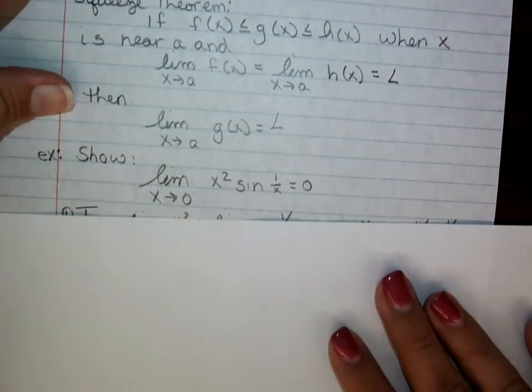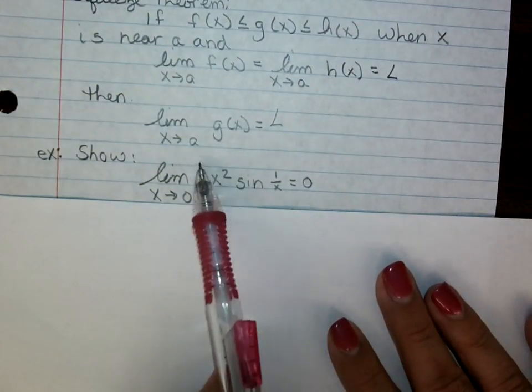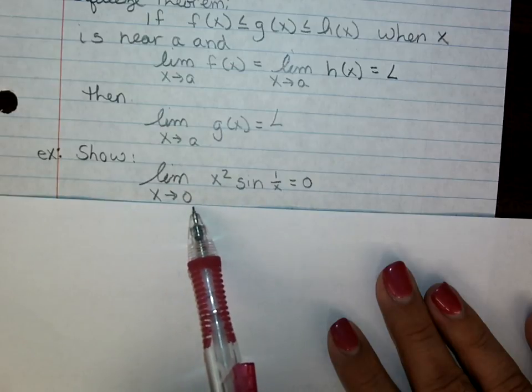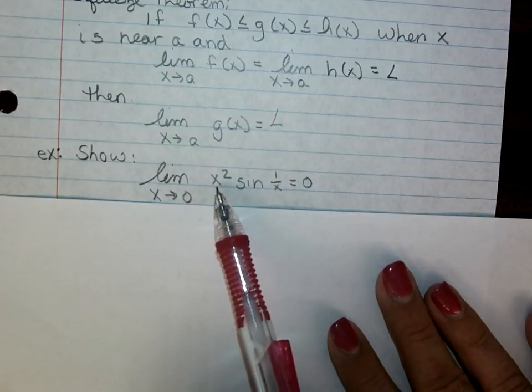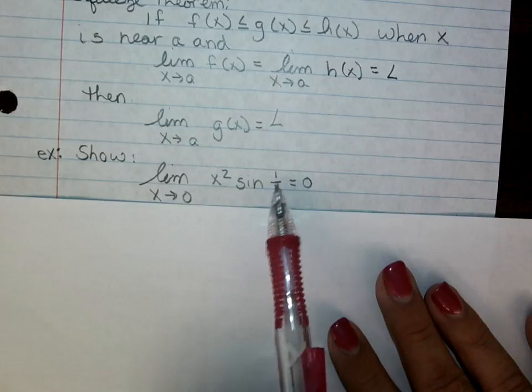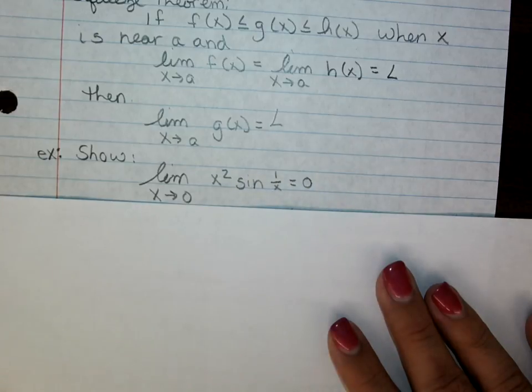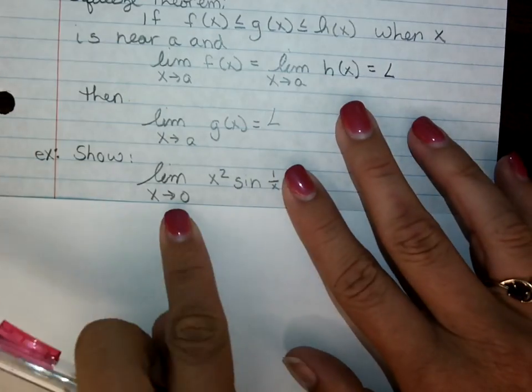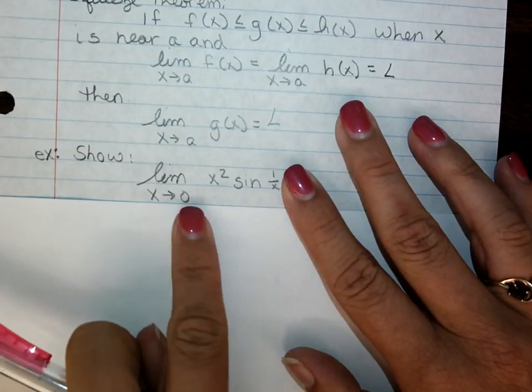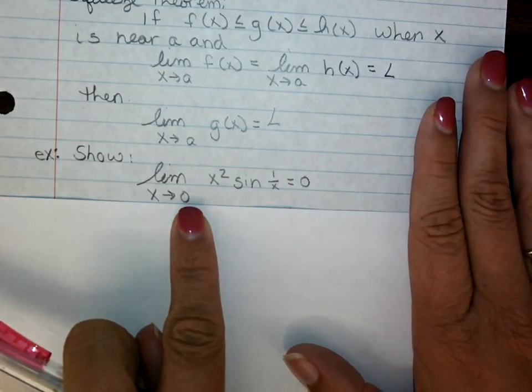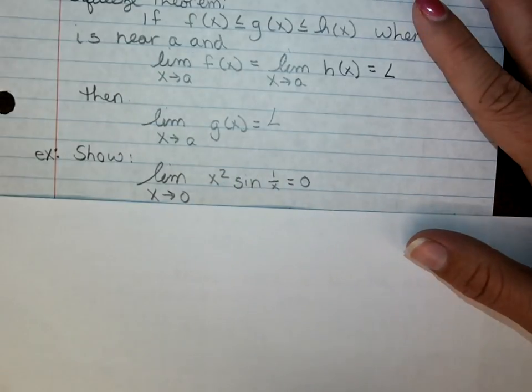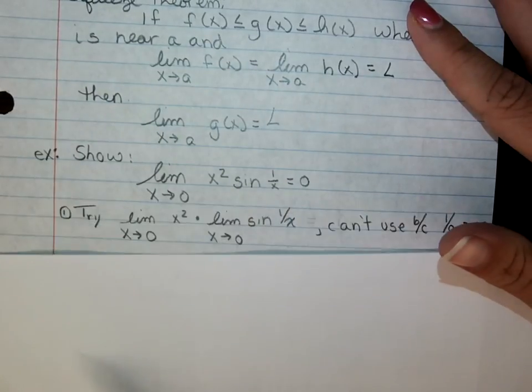I would like you to show that the limit as x approaches 0 of the function x squared sine 1 over x is 0. Well, the first thing you might think about is to use one of your limit laws.